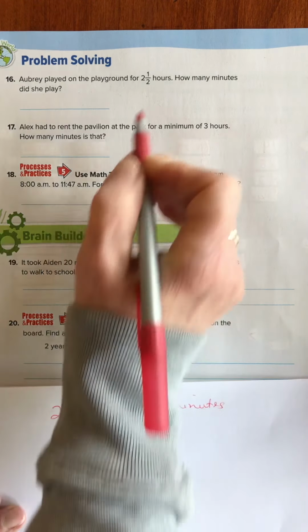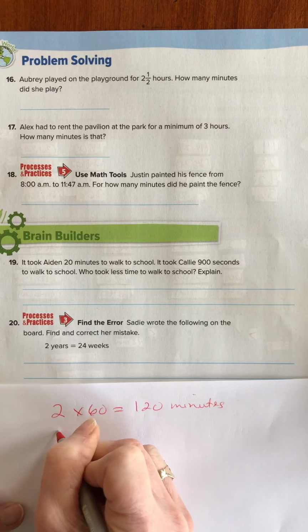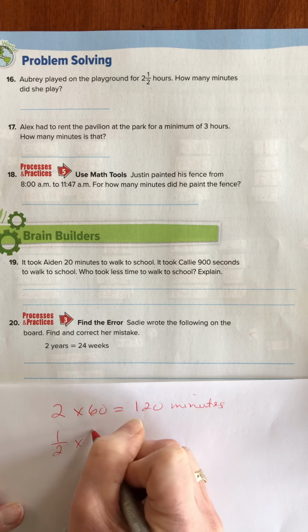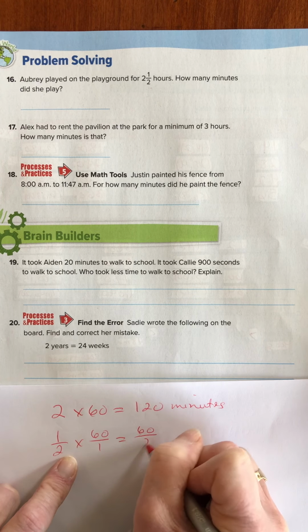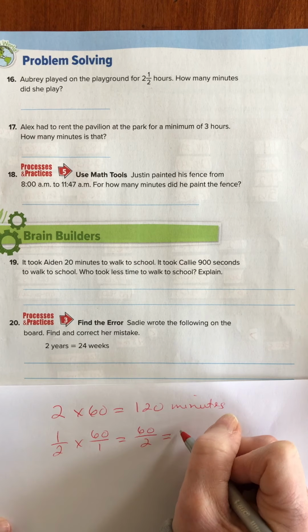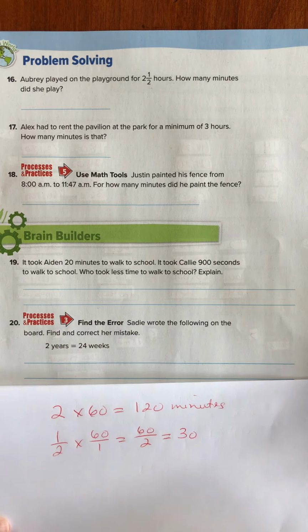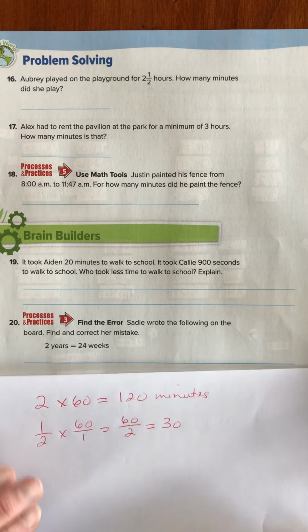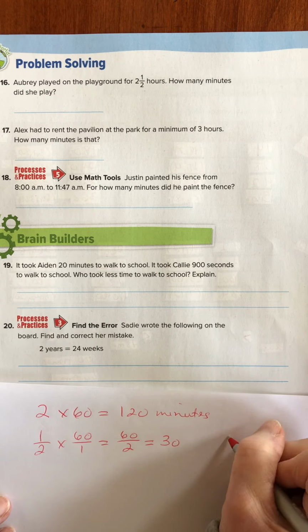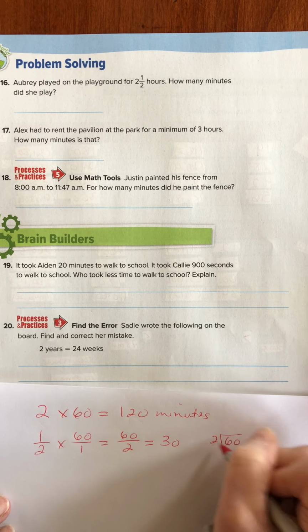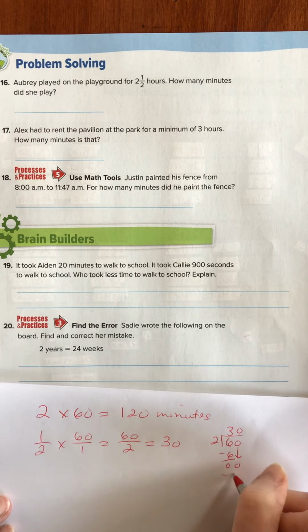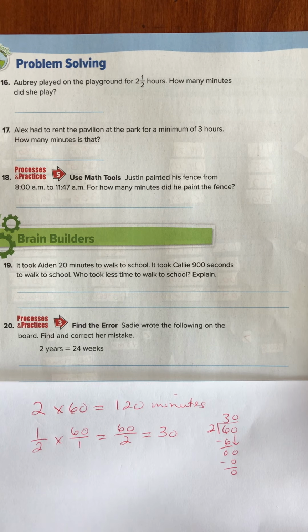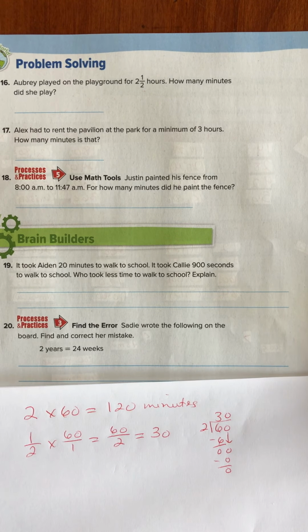Okay, now I have to figure out my fraction. So 1/2 times 60 over 1 equals 60 over 2, and half of 60 is 30. Because I can think 30 plus 30 is 60. If you don't know that off the top of your head, you could just do it this way as well. 2 goes into 6 3 times. 0, bring down that 0. Okay, there you go.